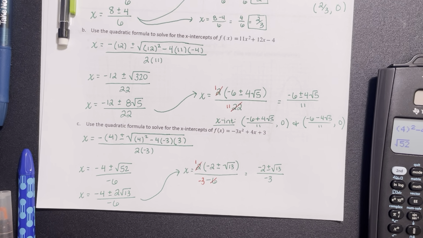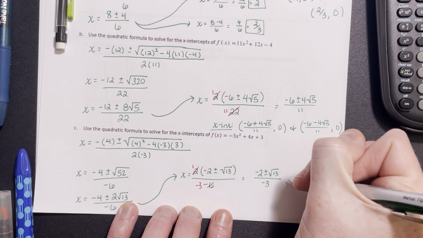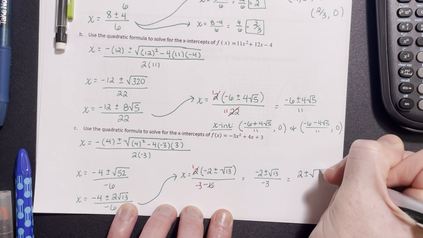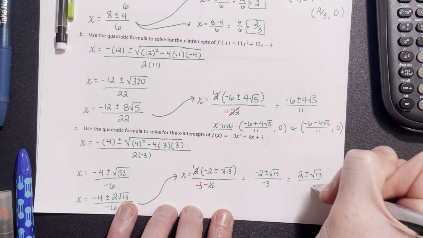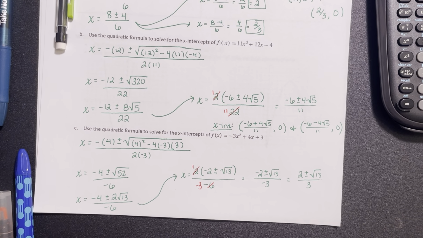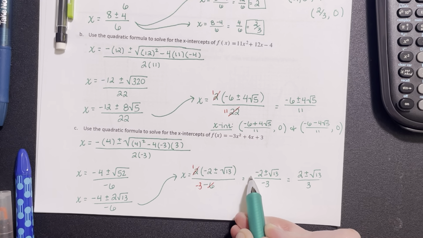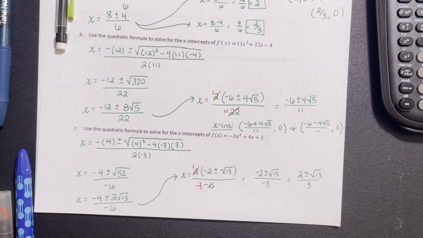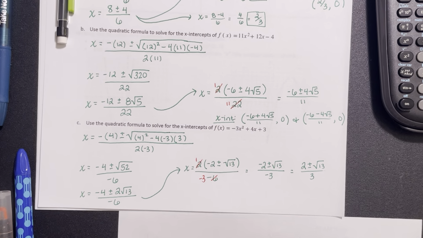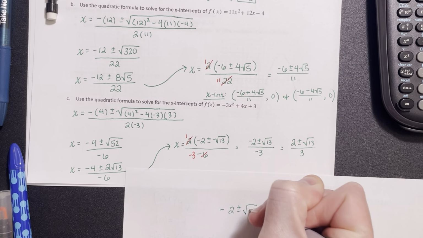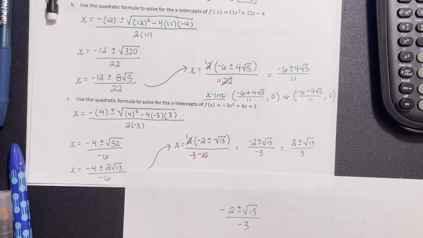You often don't see that as the actual value. You would see that simplified even more to a positive 2 plus or minus the square root of 13 over positive 3. That's because they don't really like negatives in the denominator. So if I multiplied the numerator and denominator by -1, it would get rid of that negative in the denominator. I'm going to show you that here off to the side. So -2 plus or minus the square root of 13 over -3.